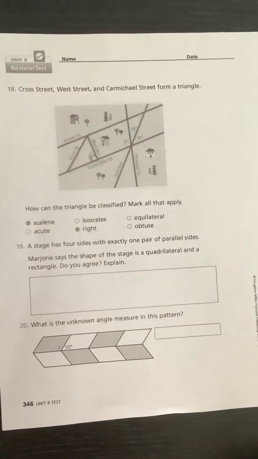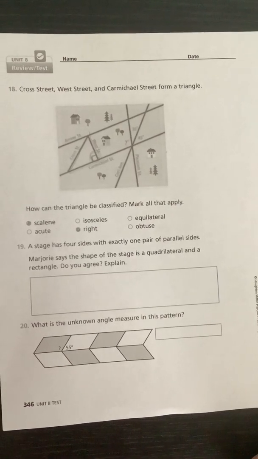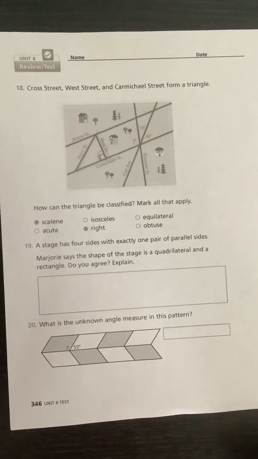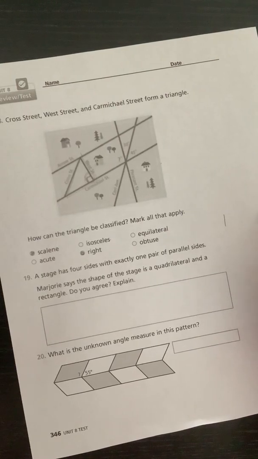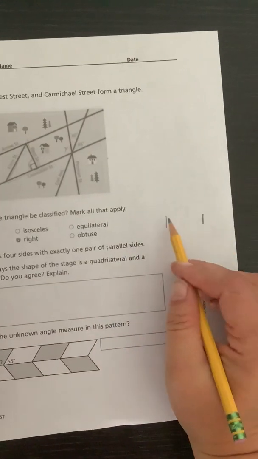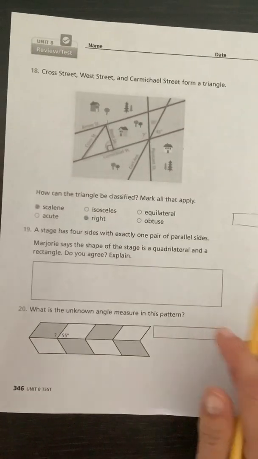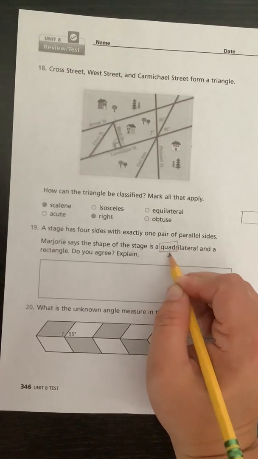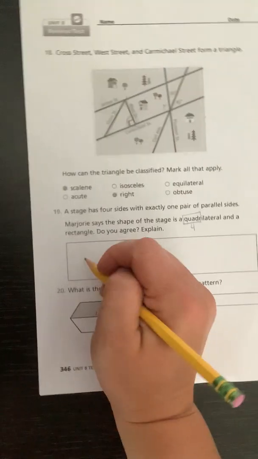So if only one pair of sides are parallel and the other pair of sides are not, it cannot be a rectangle because we know that a rectangle has 2 pairs of parallel sides. So it is a quadrilateral, however, because we know that quad means 4 and it does have 4 sides.